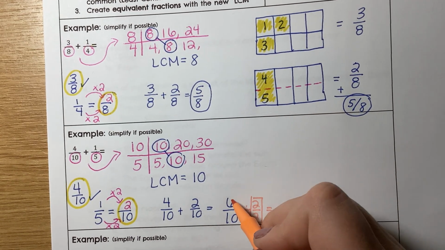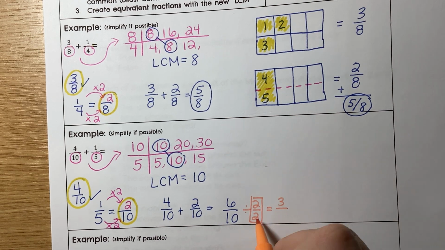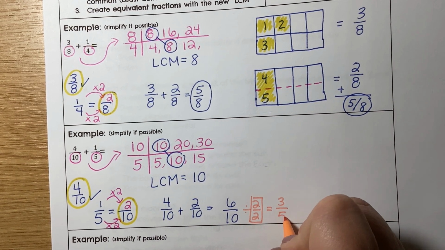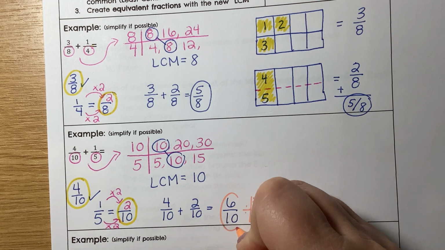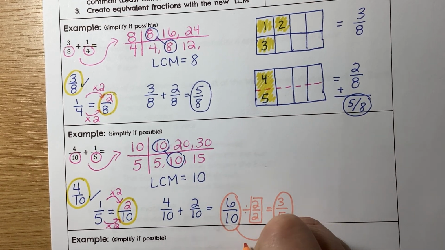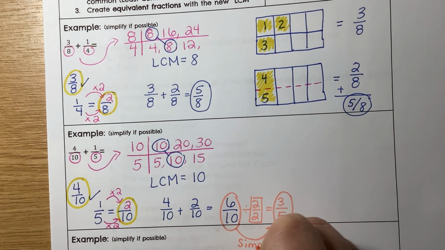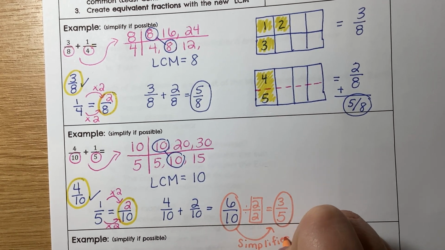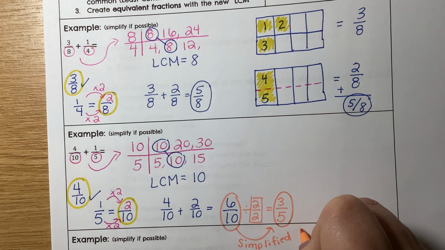2 goes into 6 3 times, and 2 goes into 10 5 times. So this answer, 6/10, is also the same thing as 3/5. This is just the simplified answer.